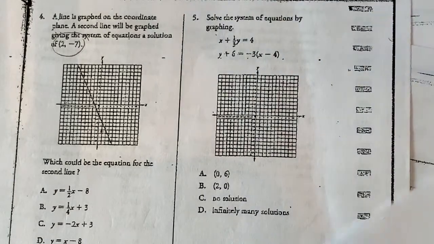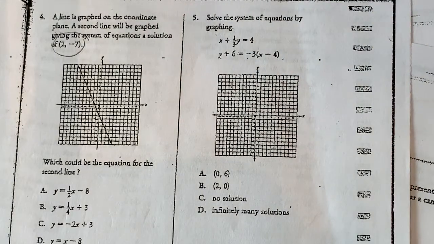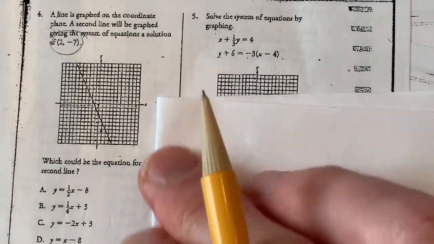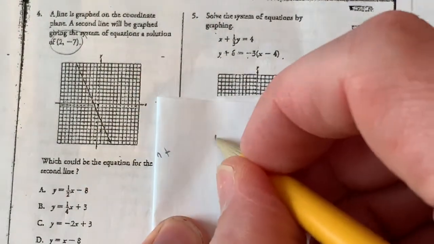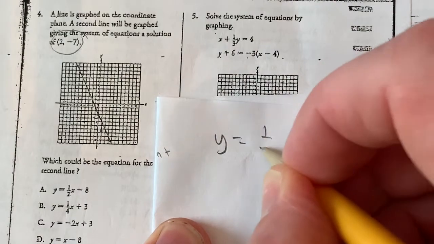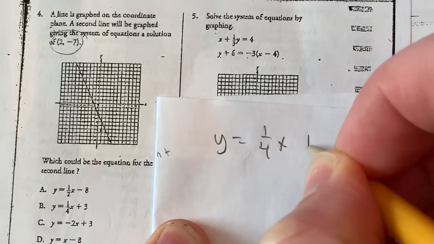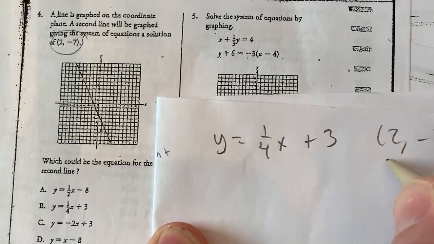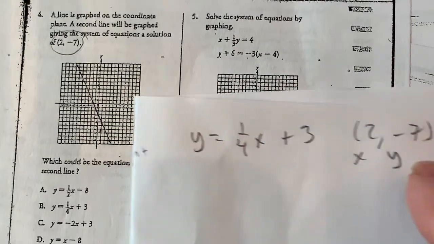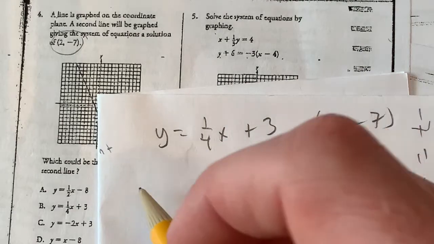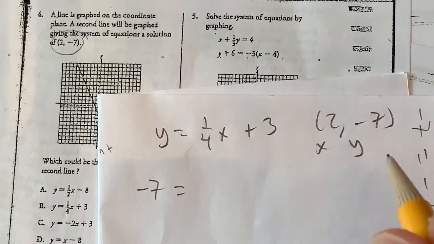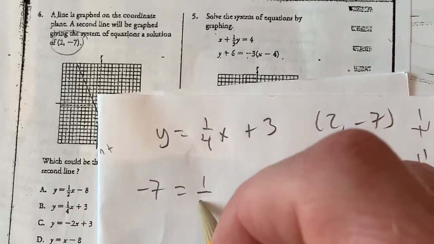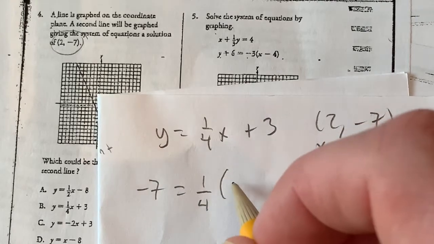I just want us to take a look at that and make sure that we are on the right track for this one. So let's take the second one, y equals 1/4 x plus 3. And let's go ahead and plug in that same point (2, -7). So there's your x, there's your y. So let's put the y in for the y, which is -7. Then I get 1/4. And we're going to plug in the x value, which is 2.